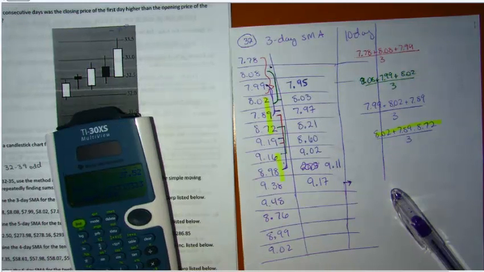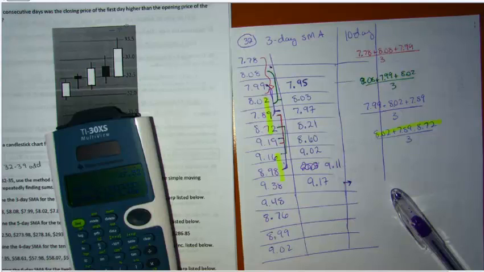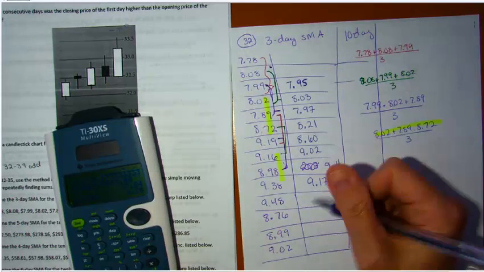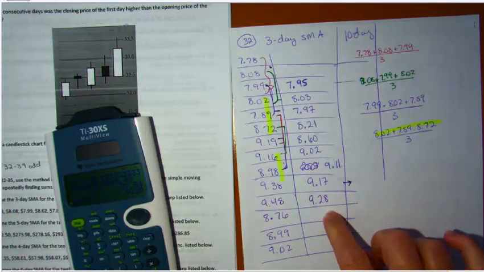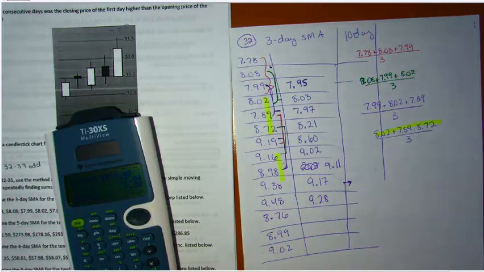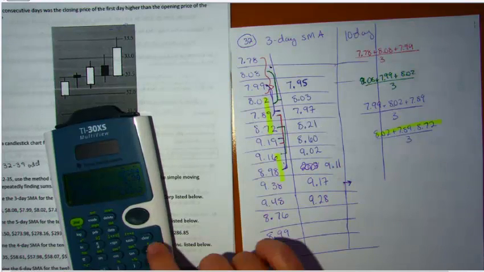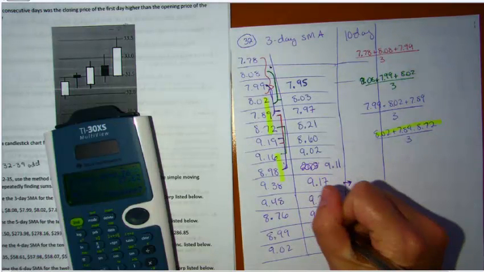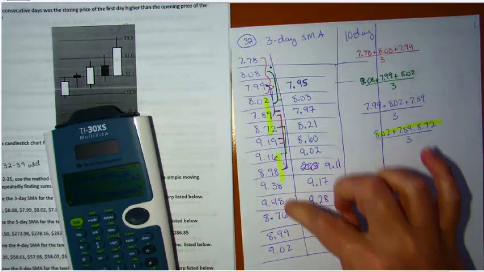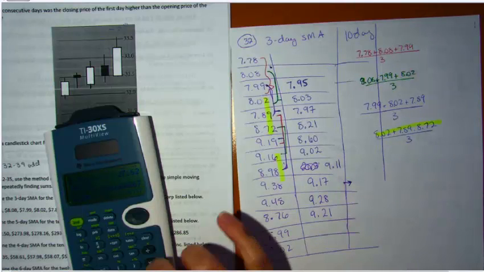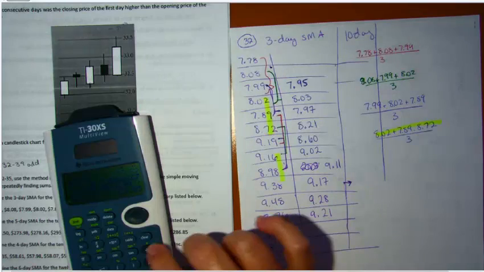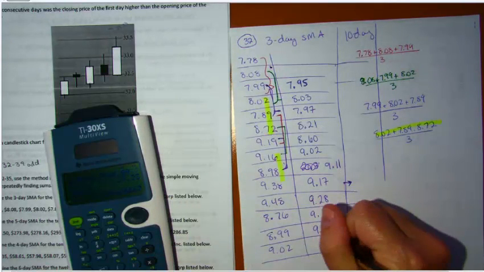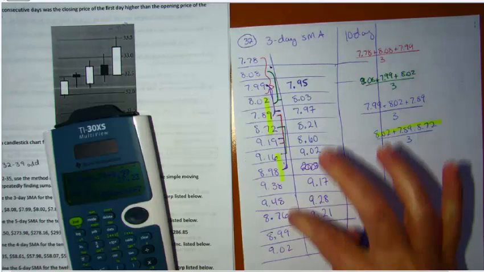938, 948 divided by 3. Then I do these 3 to get this one. So 938, 948, 876 divided by 3. And then these 3 to get this one. And then the last 3 to get that one.